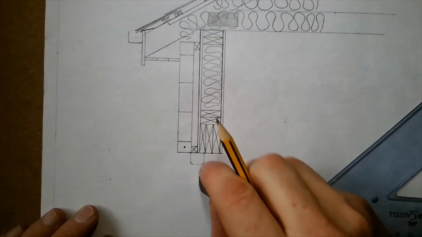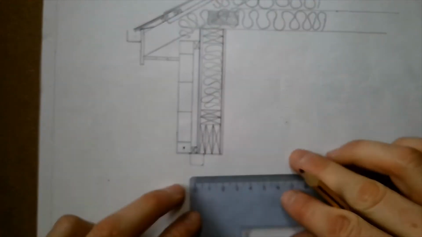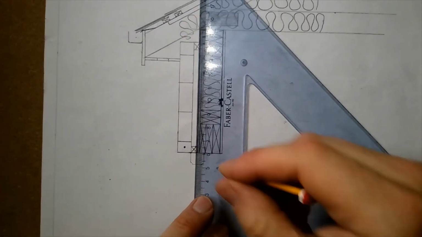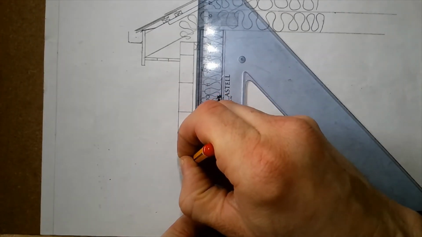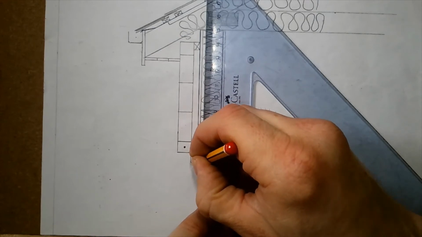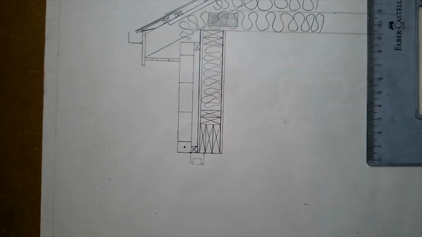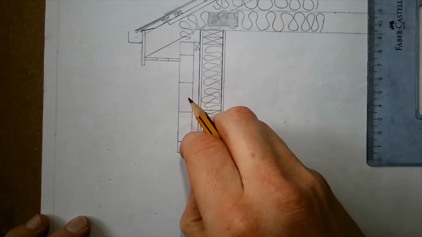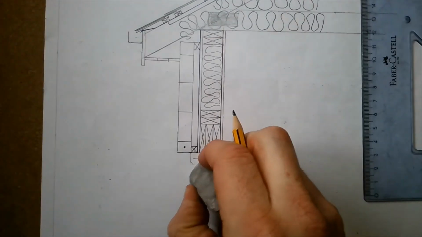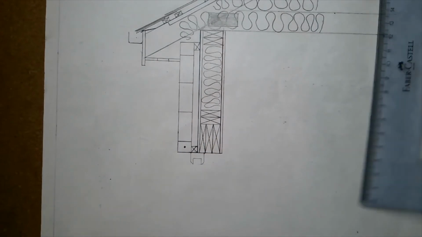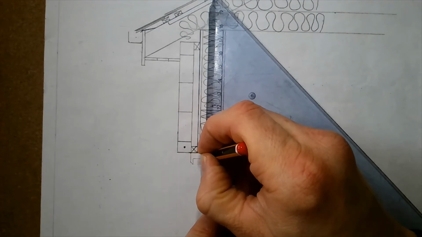Have those fairly similar. I will then, from the corners of that, go down 5mm to allow the triple glazing unit to slot into position there. Rub that out. Right, so at this point I'm happy with the shape of it, so I can actually go over it a little bit heavier maybe.